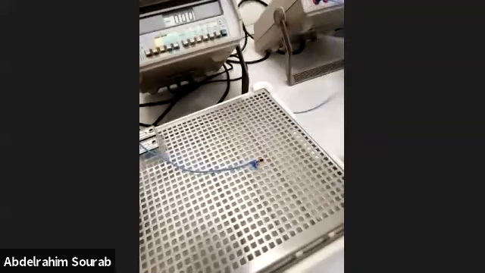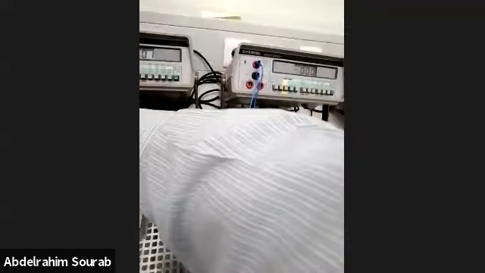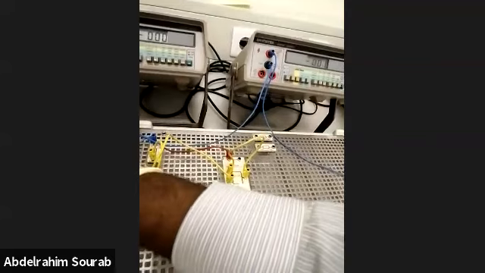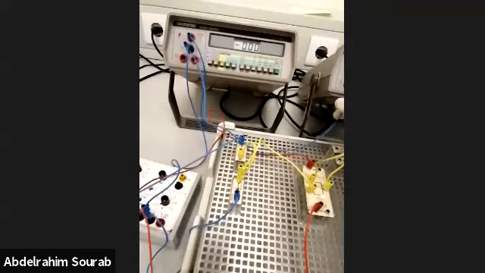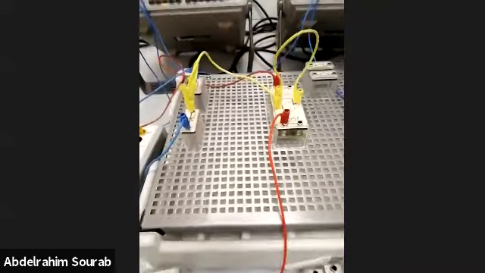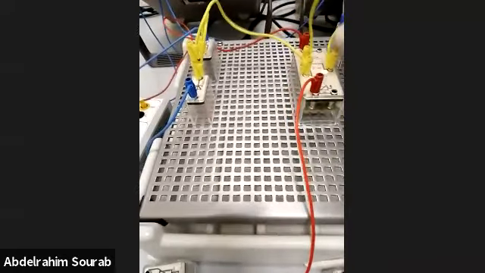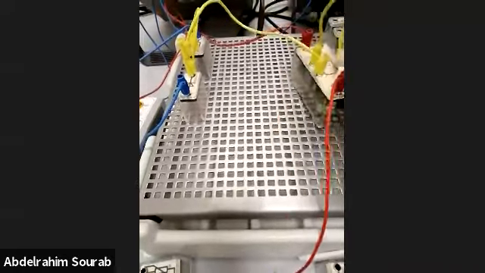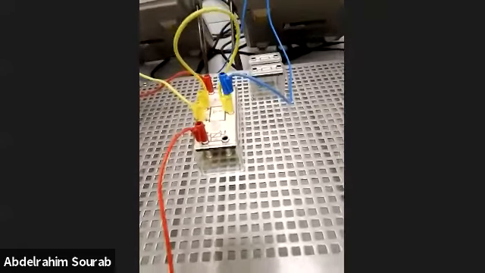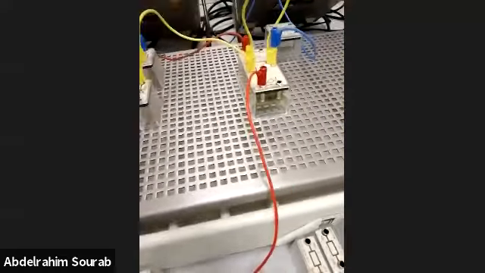So this is for the input and this is for the output, and both of them are connected to ground. So if we connect directly here, that means we will have an infinity output resistor.